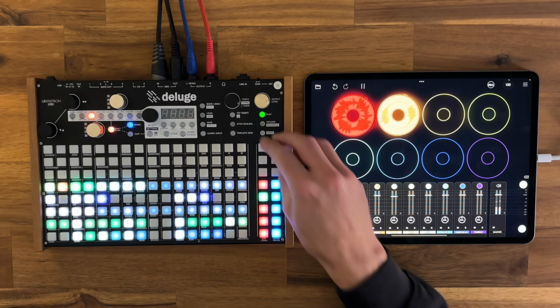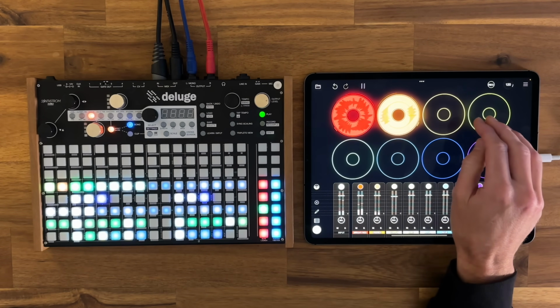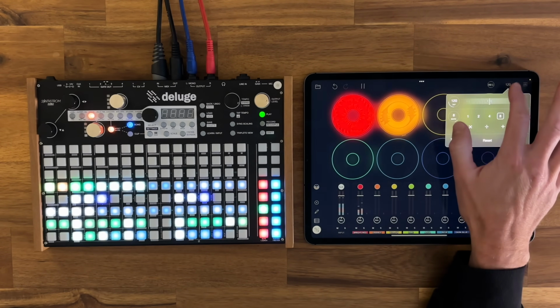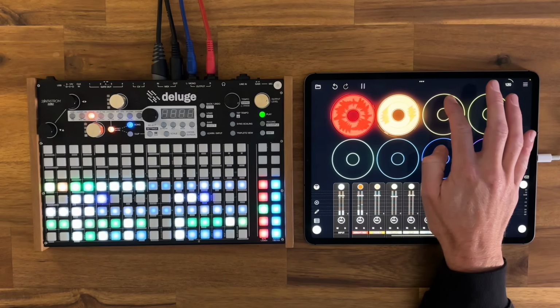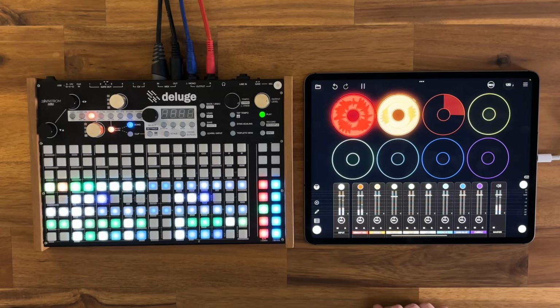So why have I paired these two up? It's simply to take my little jam on the Deluge to the next level. So with this I want to improve, add effects, mix, arrange and eventually make a finished mastered song of. And Loopy Pro can help me with all of this.